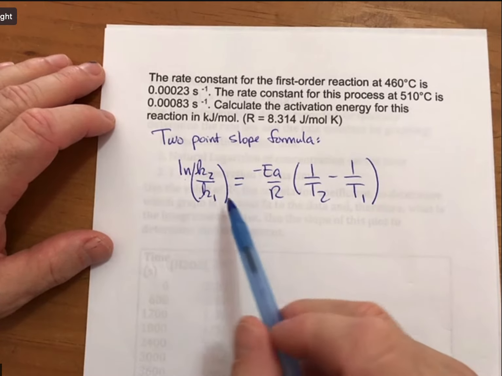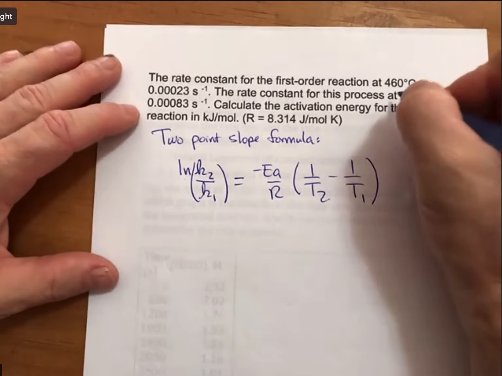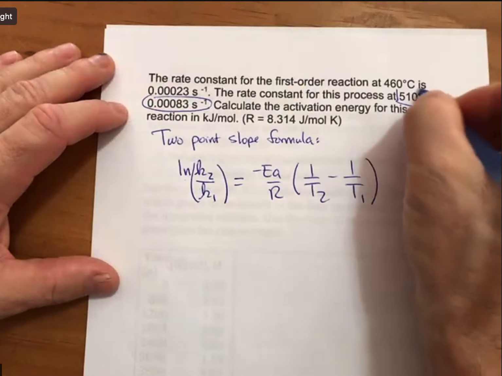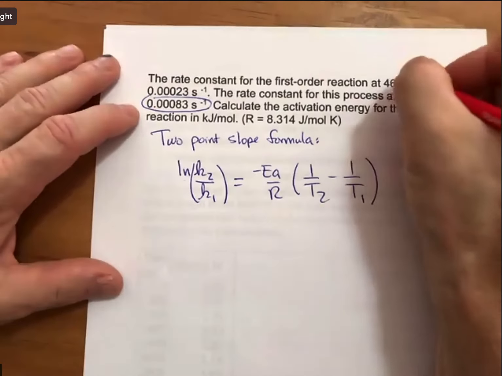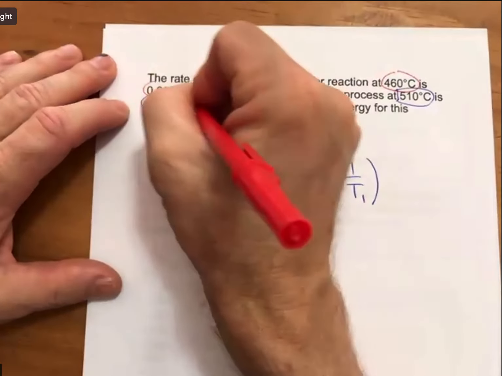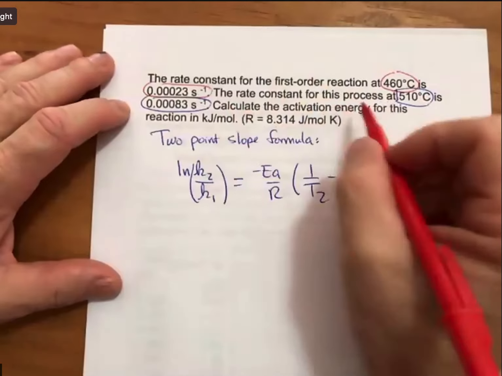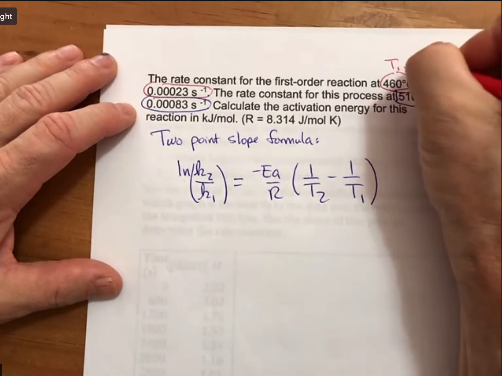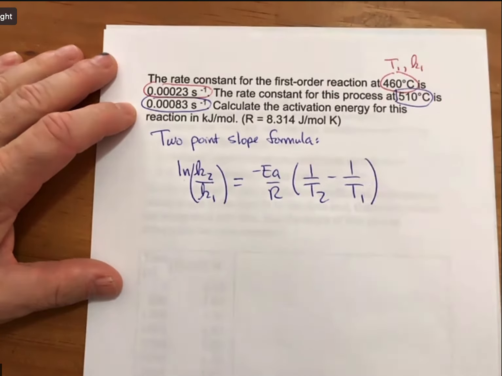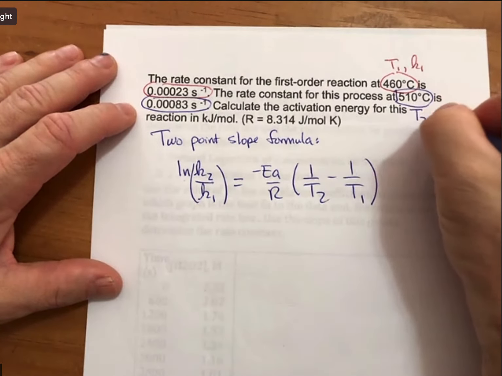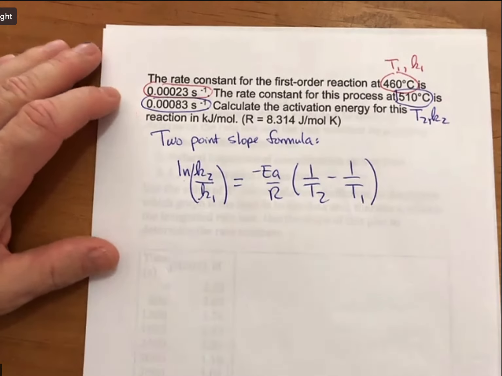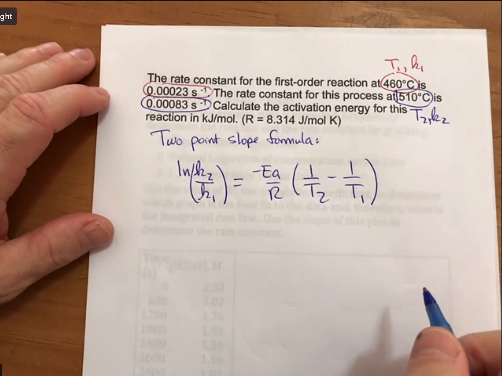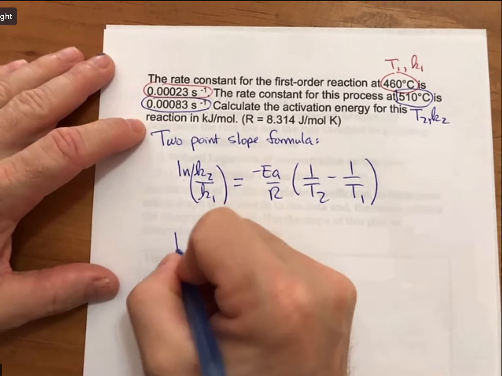Let's go ahead and plug things in. For me, I like to circle things so I know they're together in my problem statement. I'm going to call the one in red T1, K1, and I'm going to call the one in blue T2 and K2, because there gets to be a lot of numbers in these things, and I like to keep them separated. I'm going to plug everything in.